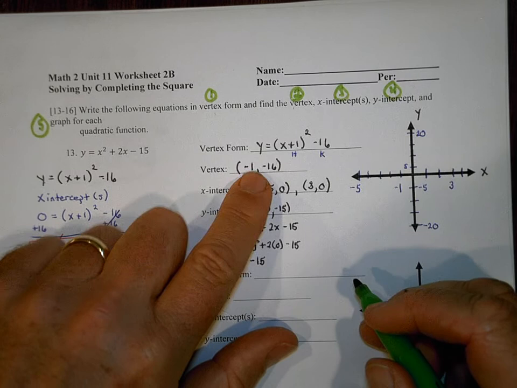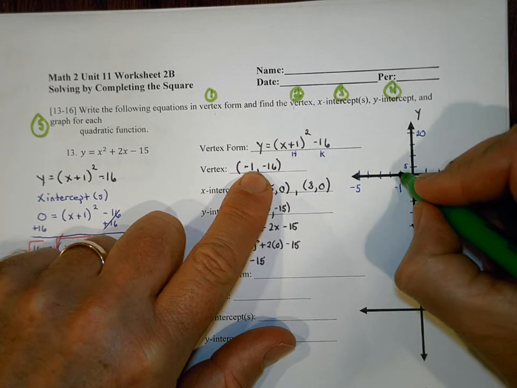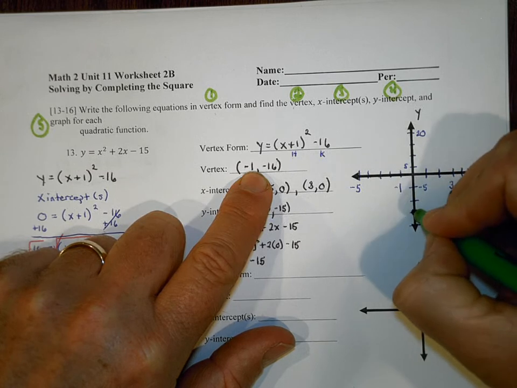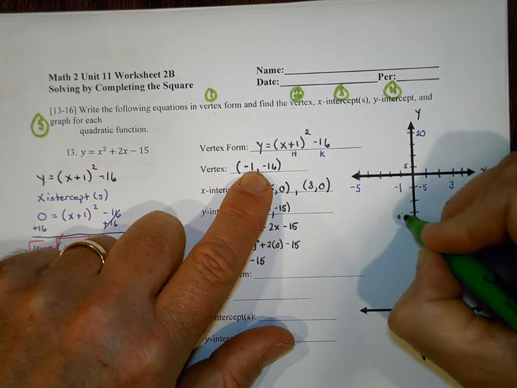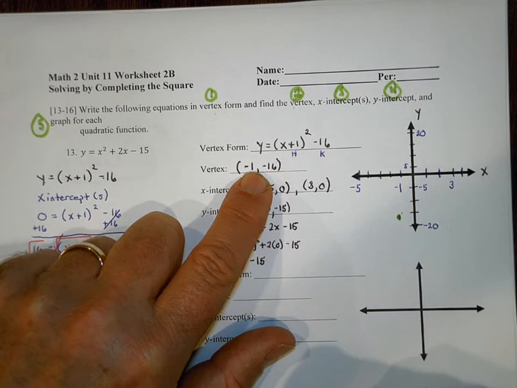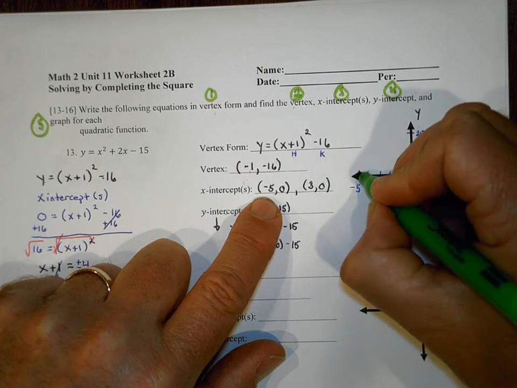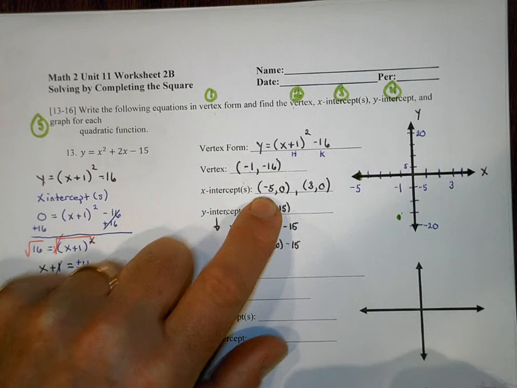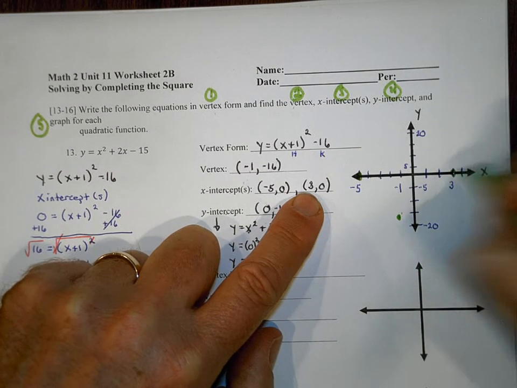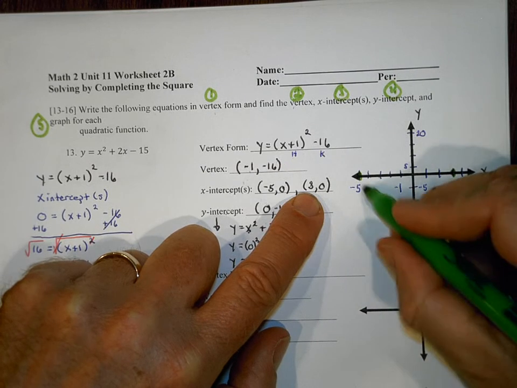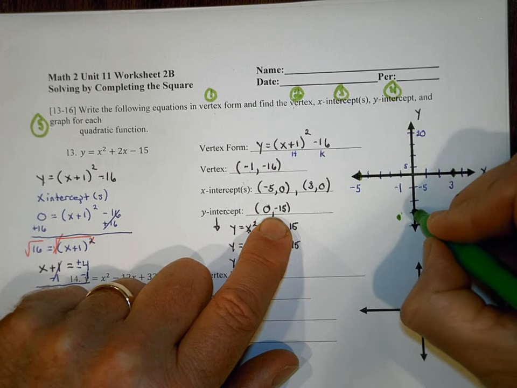Okay, so now I'm going to graph it. To graph it, I'm going to plot the vertex, which is at -1, -16. I'm going to estimate where -16 is. So that'd be 5, 10, 15. So -16 would be a little bit below where -15 is. Let's say about right there. Put a point. Then I'm going to plot the two x-intercepts. So -5, 0 means left 5, up 0, right there on the x-axis. +3, 0 means right 3, up 0, right there on the x-axis too. And that's kind of telling me how wide my graph is going to become. And then the y-intercept is 0, -15, which would be right there.